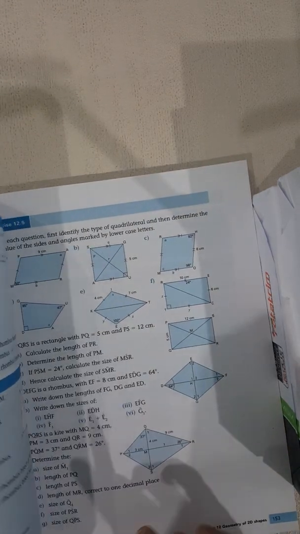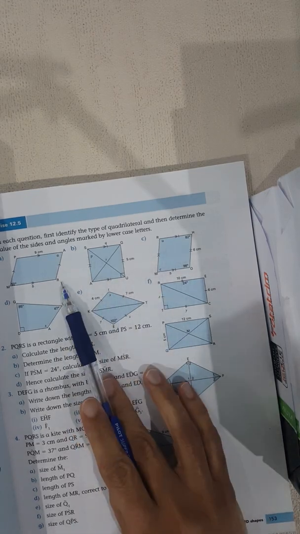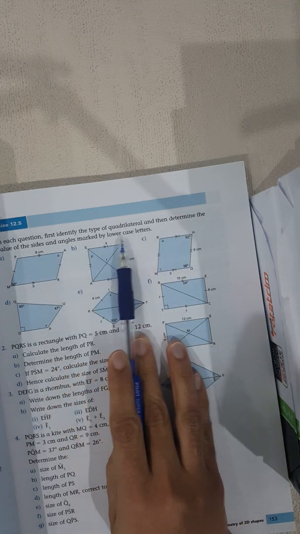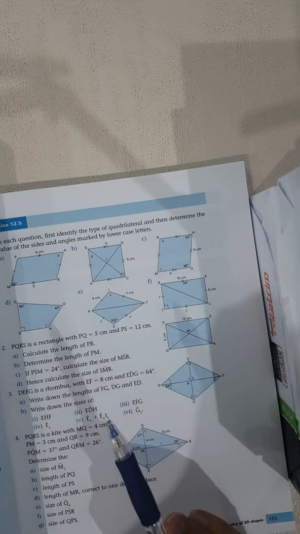So what you need to do today is exercise 12.5. You have to apply yourself. It's not hard, it's very easy. You go through the shape first, identify the quadrilateral, and then determine the value of the sides and angles marked by the lowercase letters, which means you must find a here, b here, p here, q here. So you're going to do this exercise today.